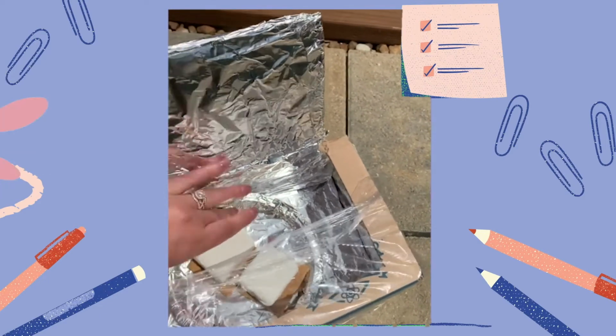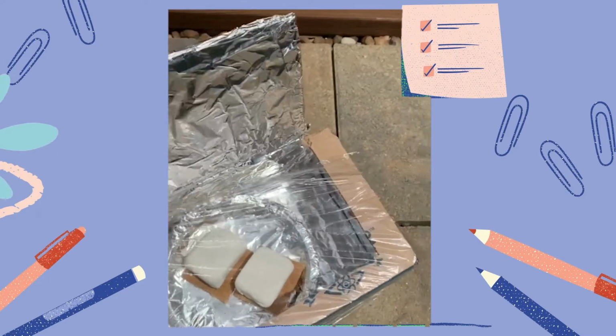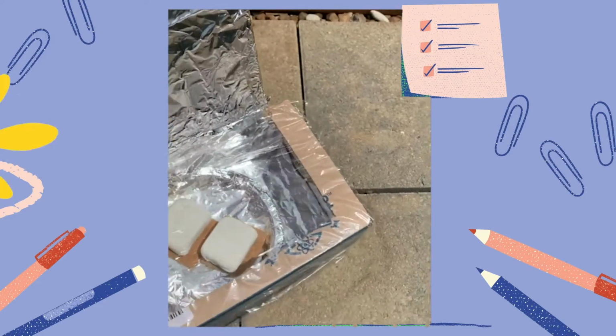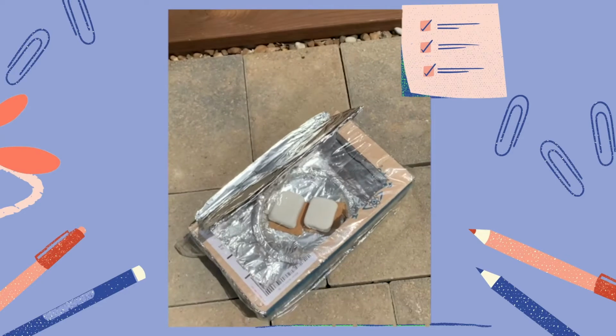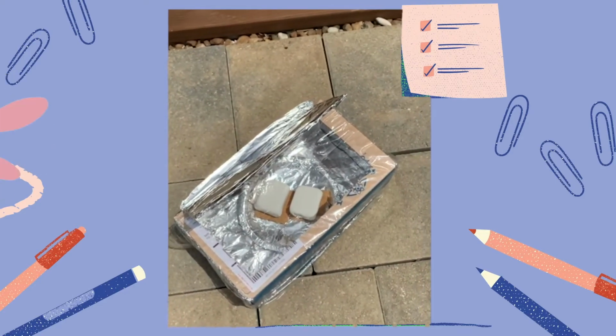Okay. We're gonna pull our plastic wrap back so it helps insulate. And we're gonna let our oven sit with our marshmallows and we'll come back when they're cooked.